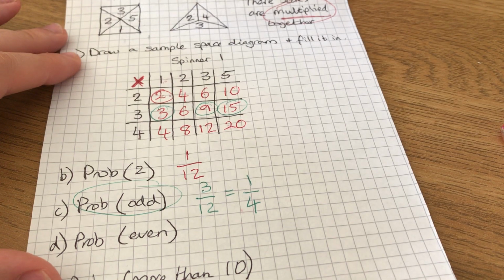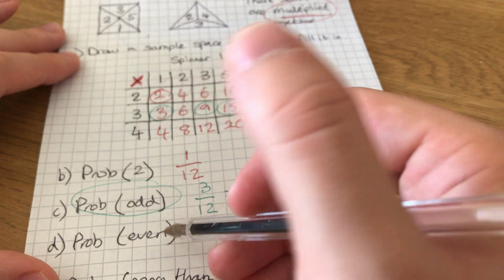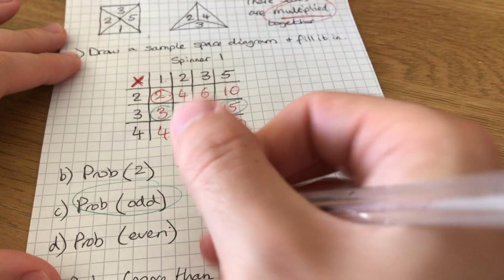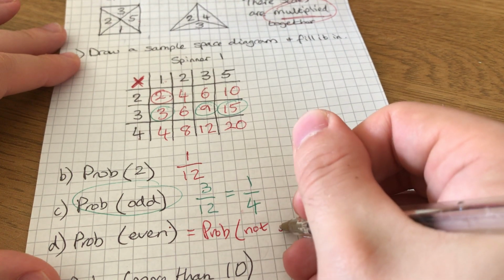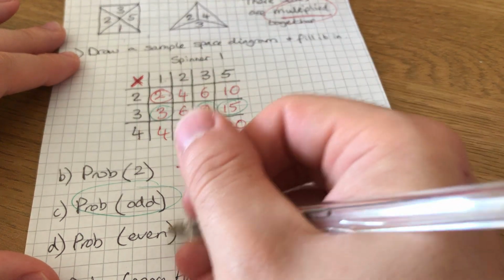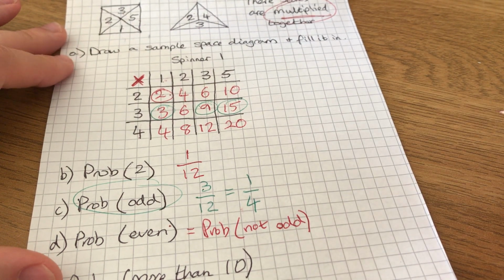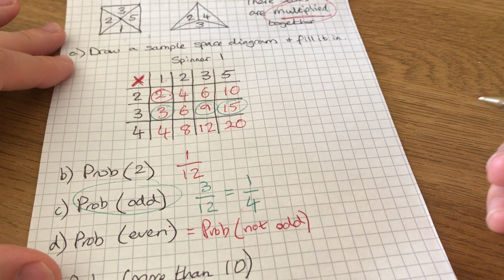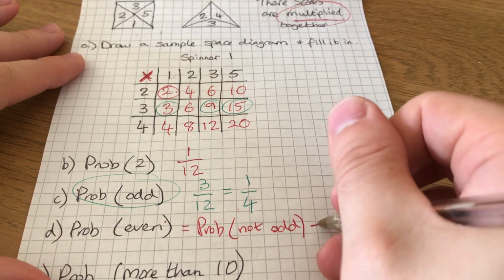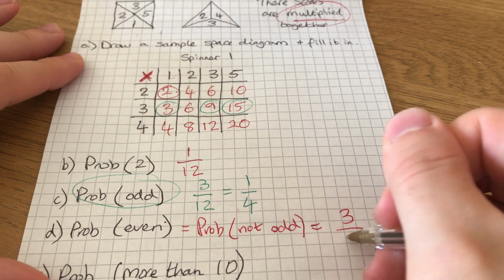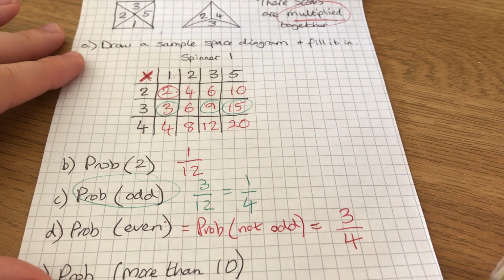Now, the next one, I'm going to do in red because I don't need to circle all the evens because, of course, being even is the same as not being odd. Sorry, they're opposite. You know, you can't get anything else. You can't get odd, even, and something else. It's odd or it's even for these numbers. They're all whole numbers. They're either odd or they're even. So probability of not odd, or if 1 quarter is the chance of being odd, 3 quarters. Okay, if you got 9 twelfths and then simplified, same answer.